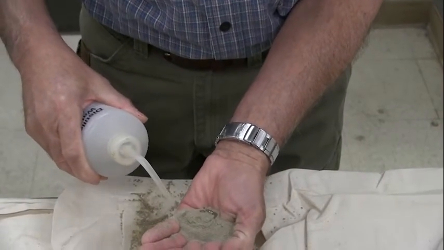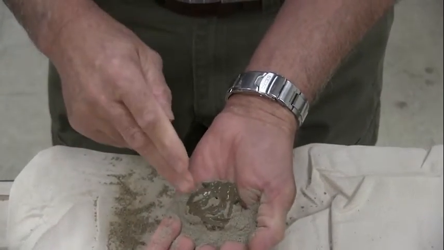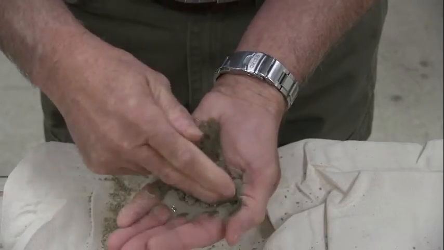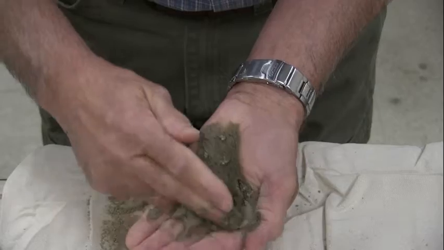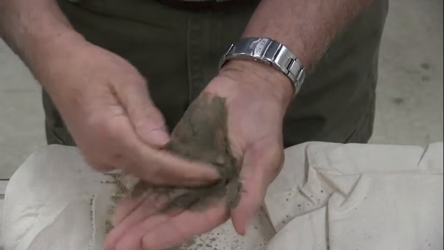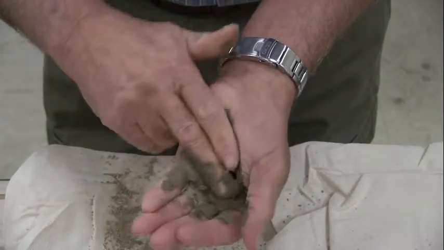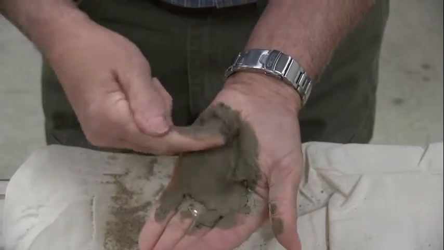You can see I put some water in it, and it doesn't seem like it's getting very wet very fast. Put a lot of water into it. See, it's starting to get really sticky. And I'll make a patty out of it, again like we did the silt.